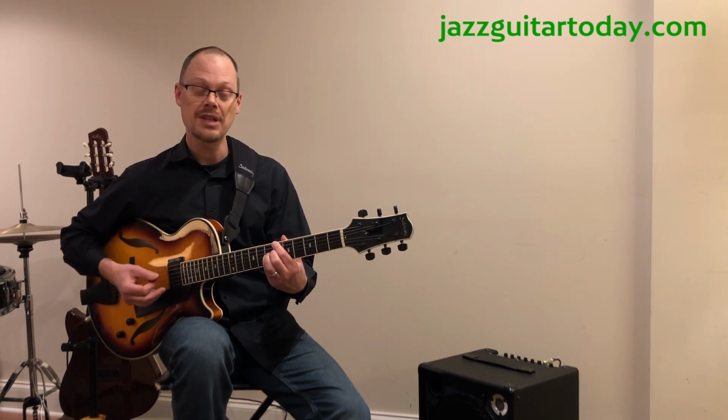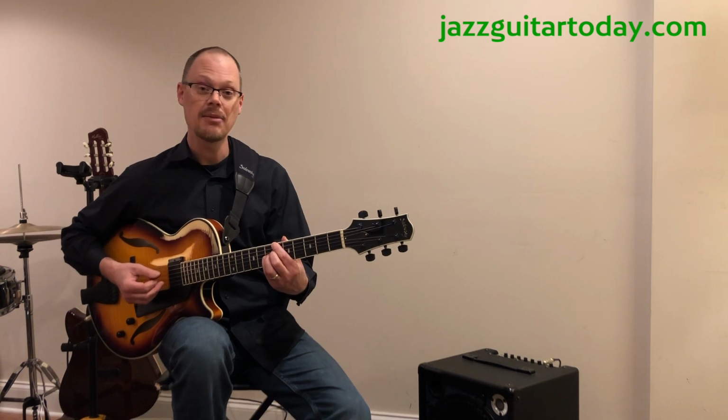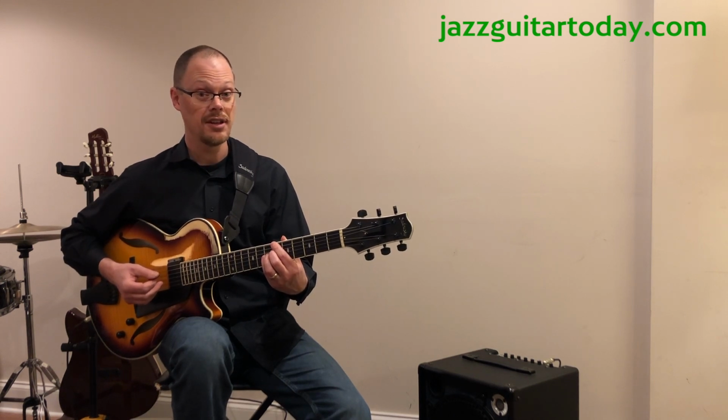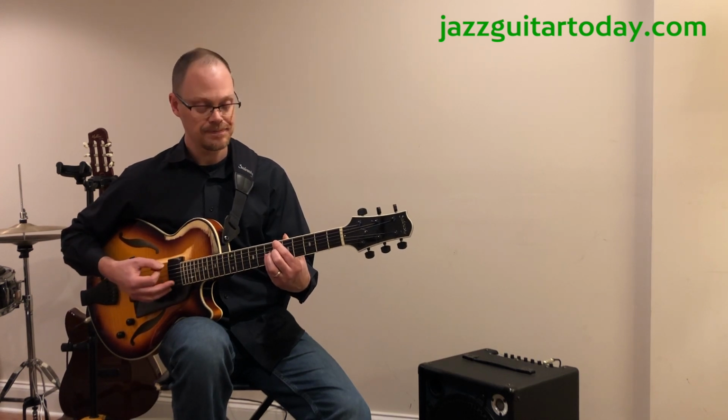I want to encourage you now that you're hopefully comfortable with this, to start adding some other color to your chords. It's very common on a dominant chord to add the intervals of the 9th, which is the same interval as the 2nd, or the 13th, which is the same interval as the 6th.